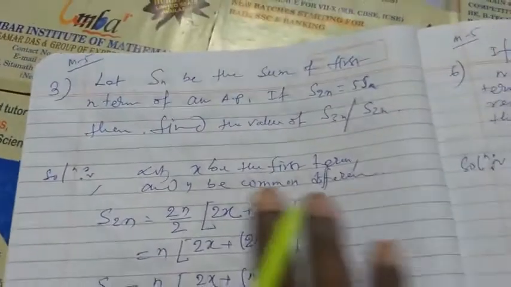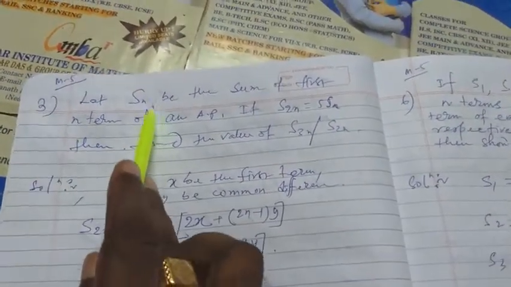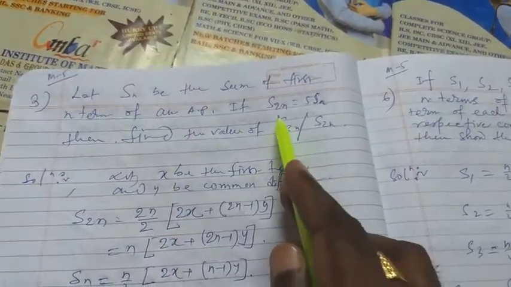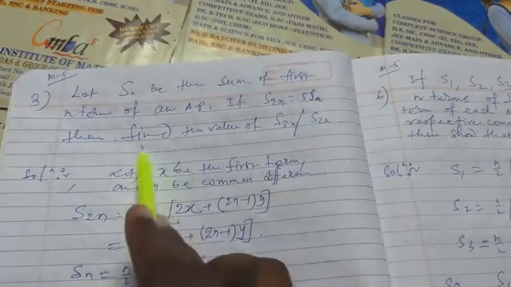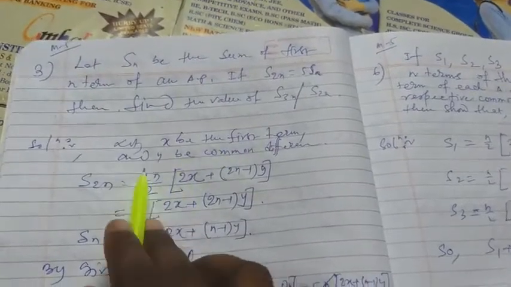and this is question number 5, and see question number 3. Let Sn be the sum of the first n terms of an AP series, and given that S2n is equal to 5 times Sn, find the value of S3n by S2n. Very simple. Let us assume x be the first term and y be the common difference.